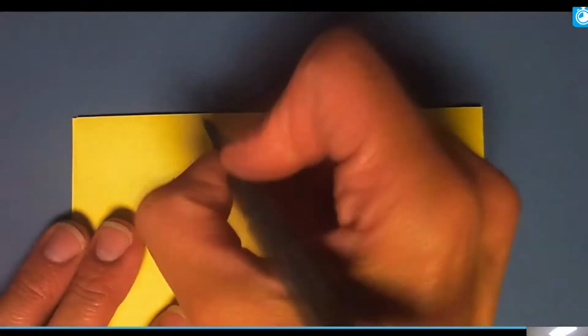All right, let's make our cheat sheet for the exponential side. So I'm just going to write exponential here.